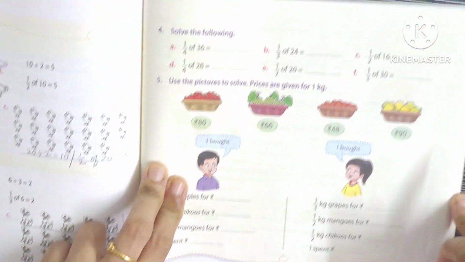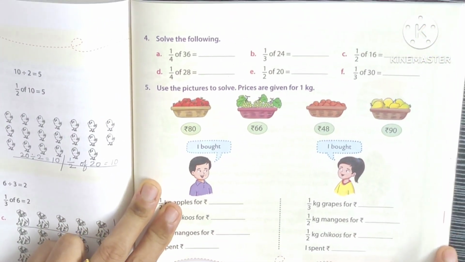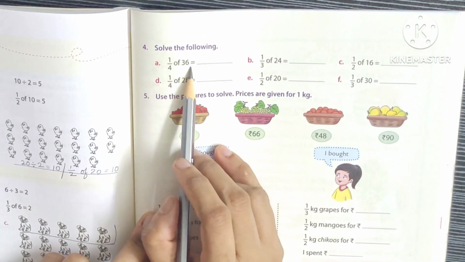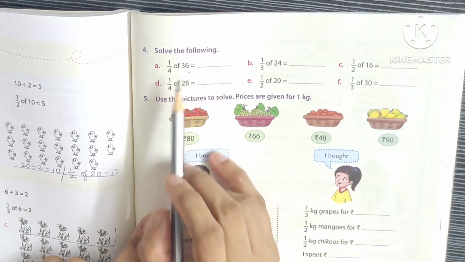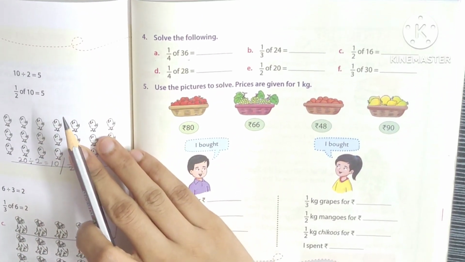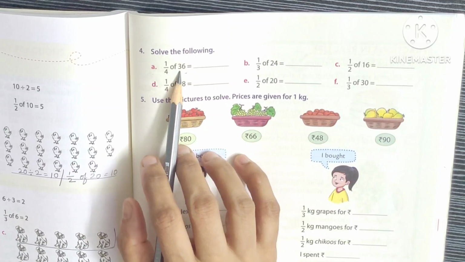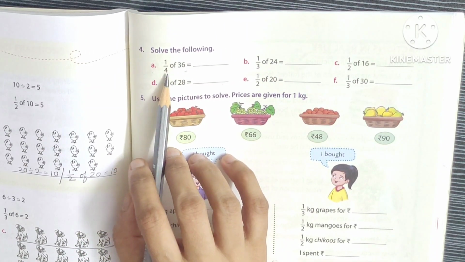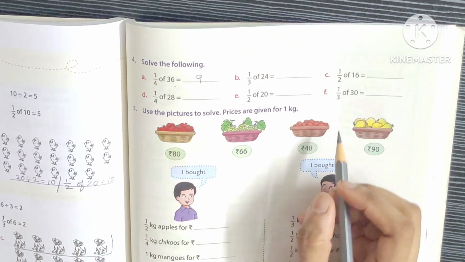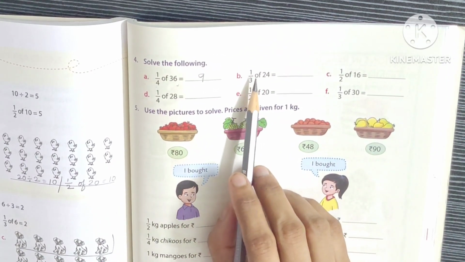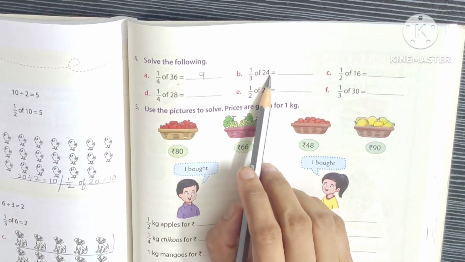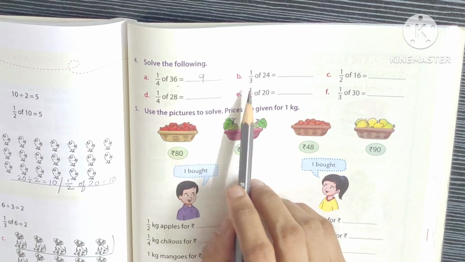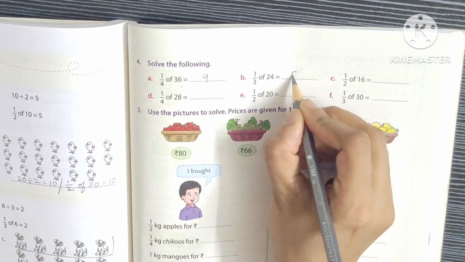Next, solve the following. A. 1/4 of 36. How to solve this? It's similar. You have to divide 36 divided by 4. How much? 9. Okay. Next, 1/3 of 24. You have to divide 24 divided by 3. How much? 8.